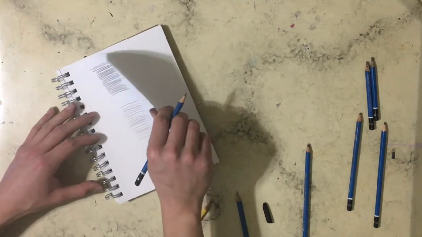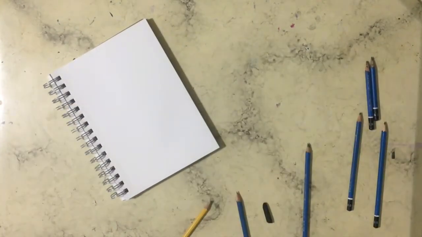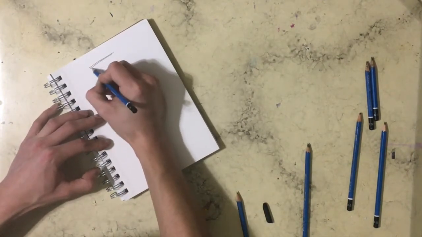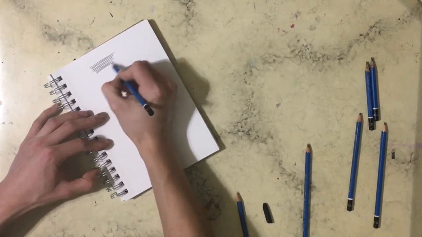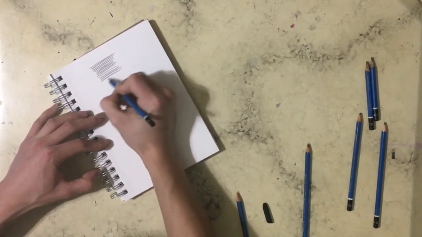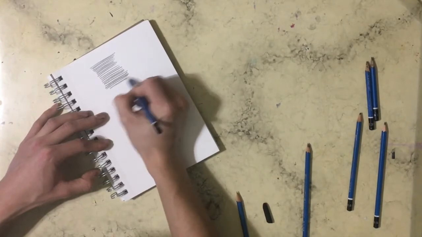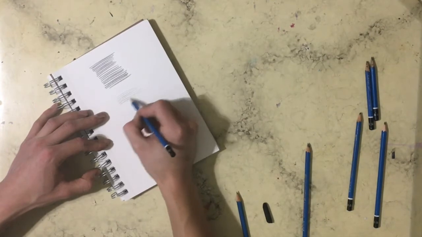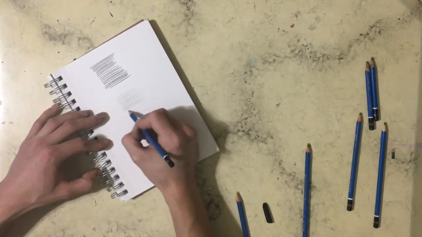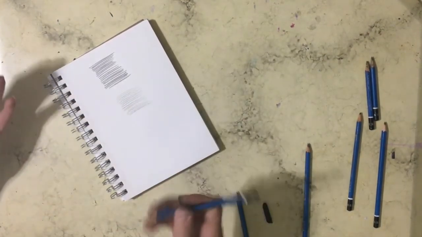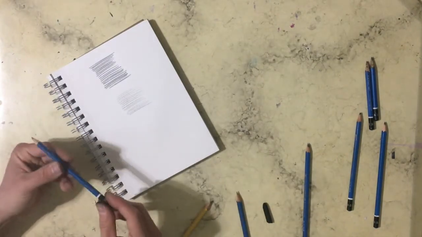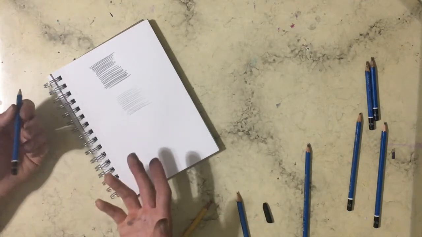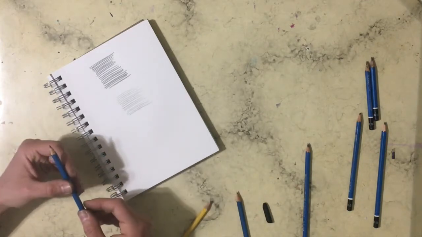Now, you can also place more pressure on the marks, and this will give you an area that has a darker value. Or place less pressure on the marks, and this will give you an area that has a lighter value. Alternatively, you could also change the type of pencil you're using. If you use a harder pencil, you get a lighter mark. If you use a softer pencil, you'll get a darker mark.